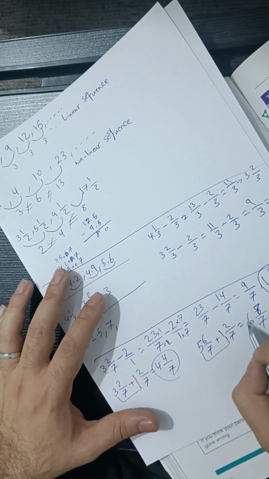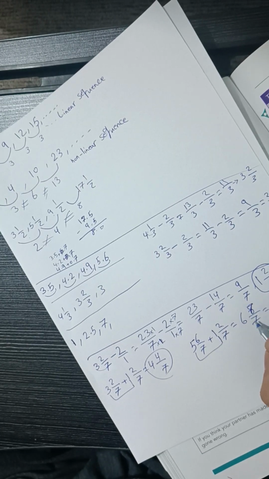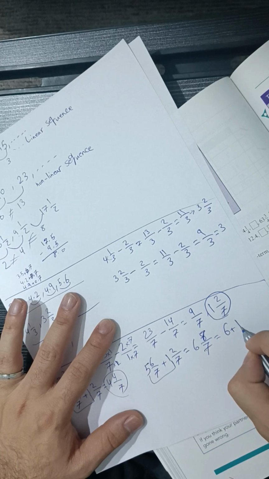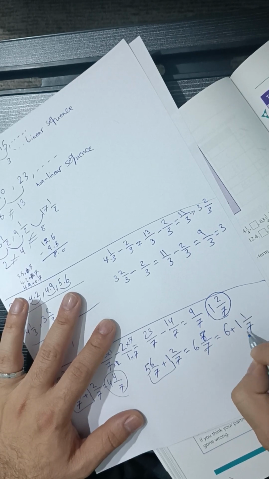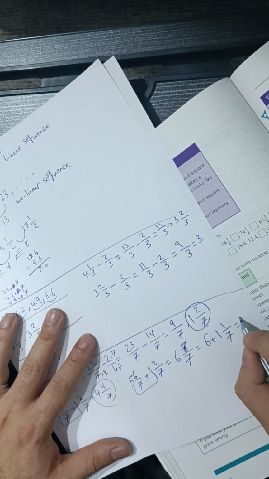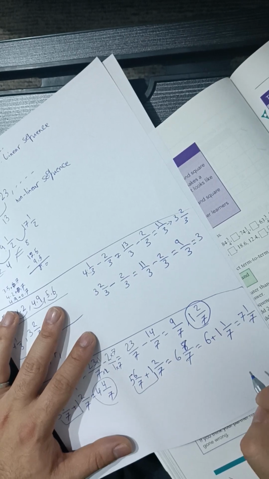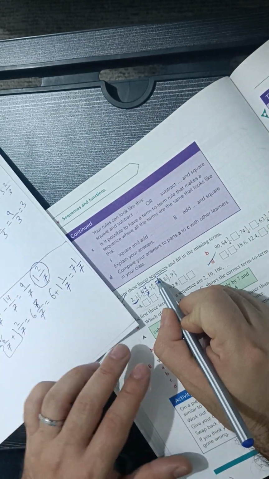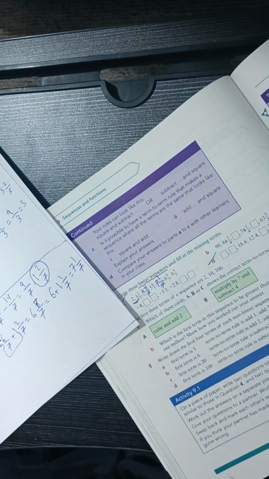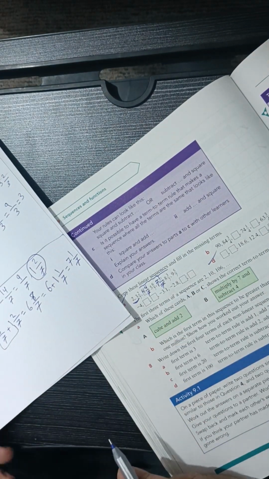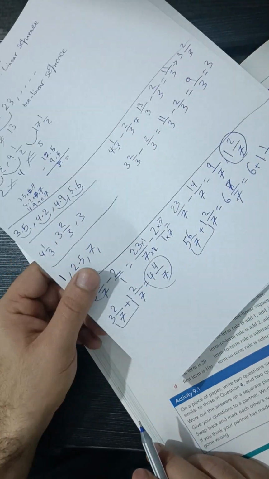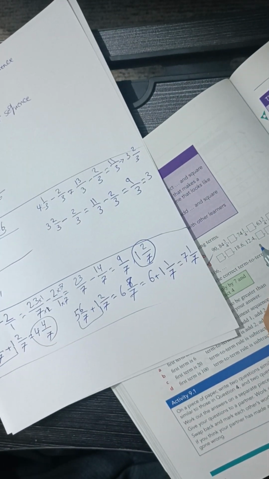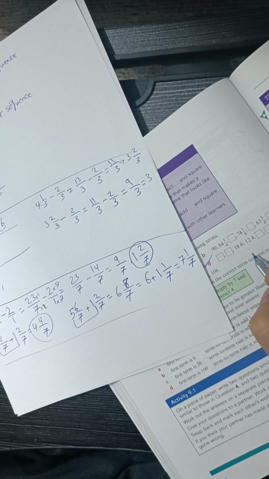All right. Still, we can simplify this one. So in 8, how many 7 do we have? 1 over 7. So 6 plus 1, it's equal to 7, 1 over 7. So here is equal to 7 1 over 7.